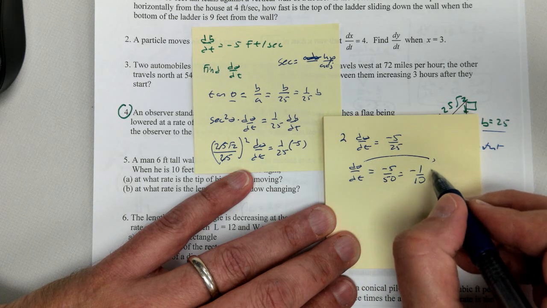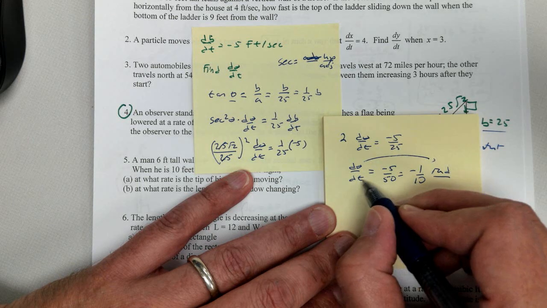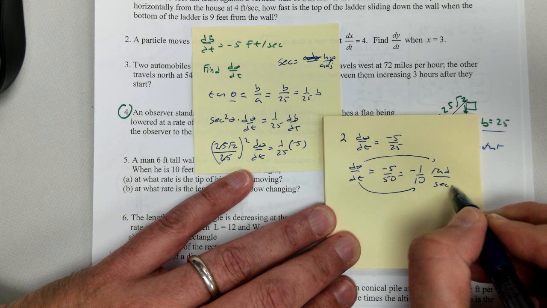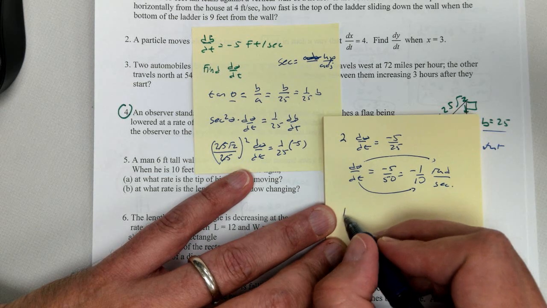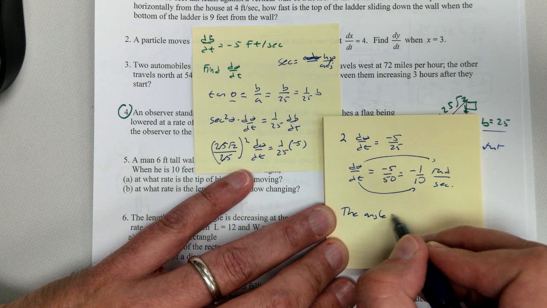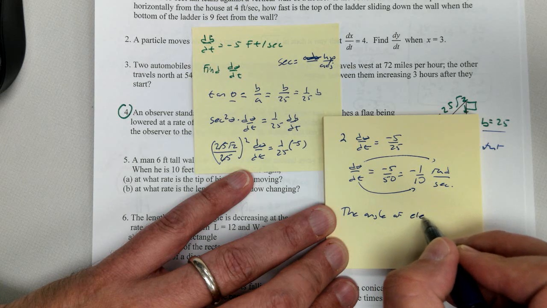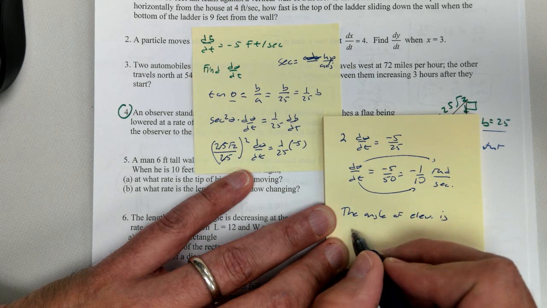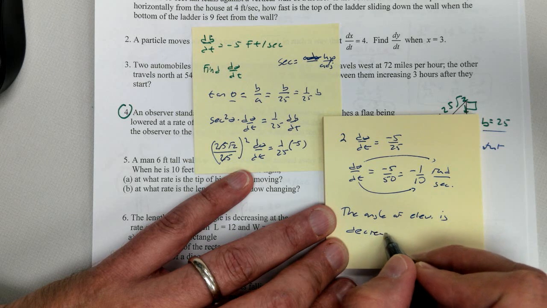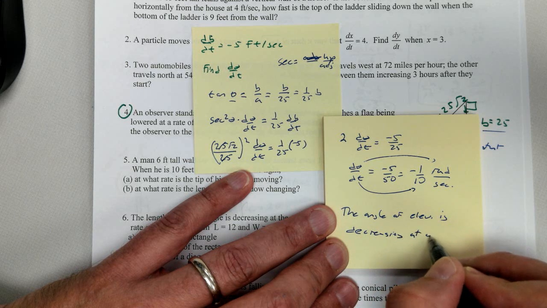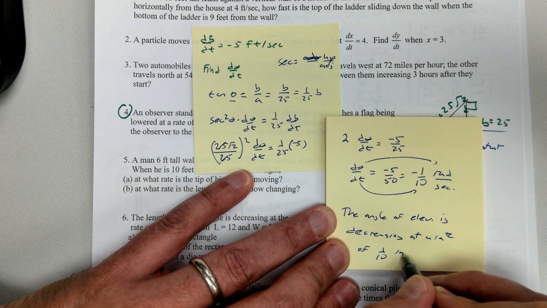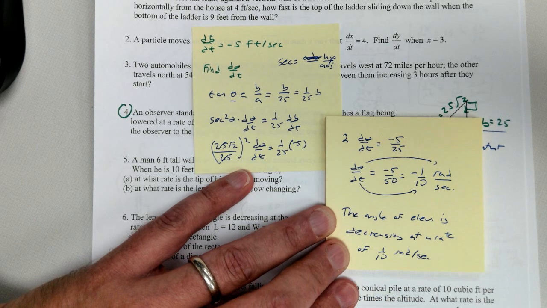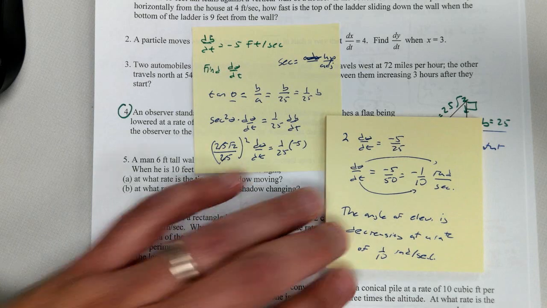We measure radians for degrees, and time here is going to be seconds. So we can say that the angle of elevation is decreasing, because it's negative, decreasing at a rate of 1/10 of a radian per second. And there's our example. Hope you enjoyed it.